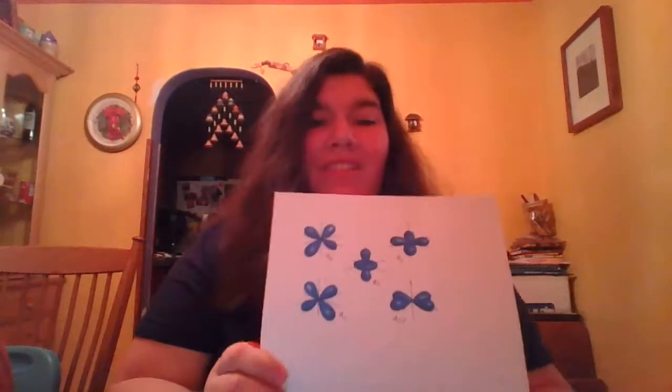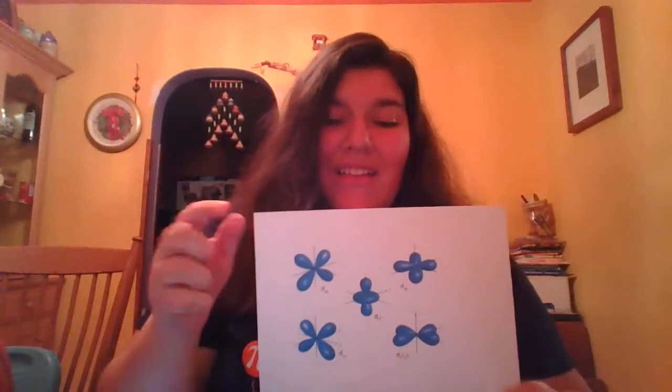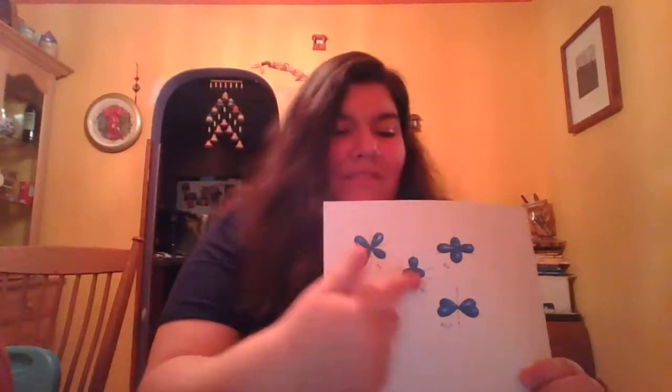The d orbitals is where it gets a little more complicated than the s and the p orbitals, but it still follows pretty much the same rules. So here we have the d orbitals, and there are 5 d orbitals as shown here, and each one can hold up to 2 electrons, for a total of 10. One weird thing with the d orbitals is that it actually starts in the 3rd energy level, even though it's right next to the beginning of the 4th energy level with potassium.